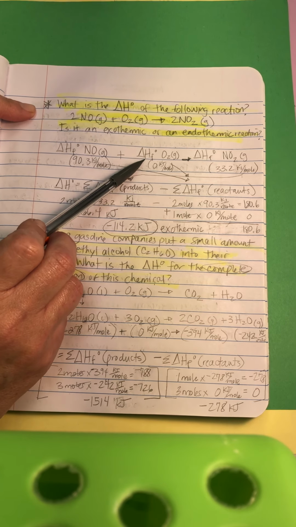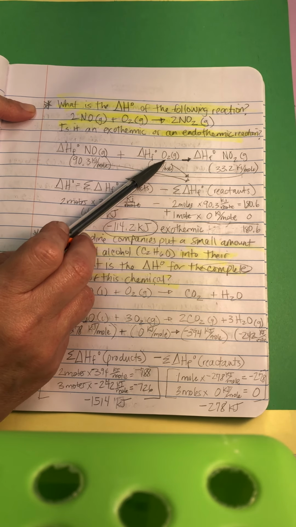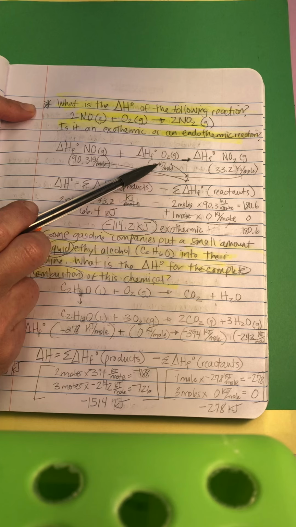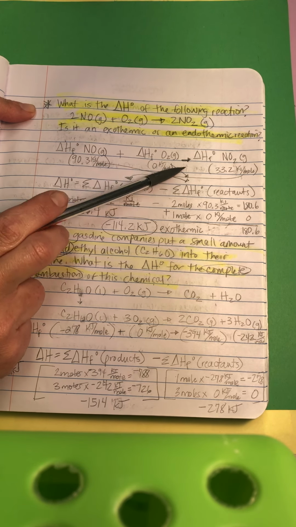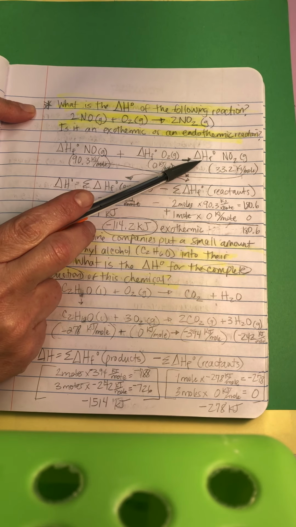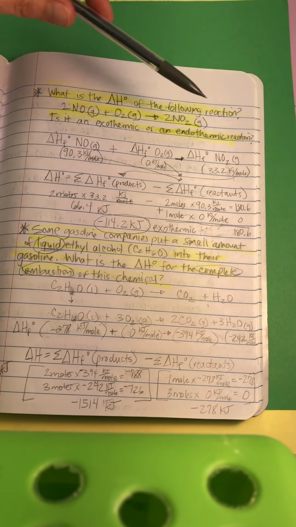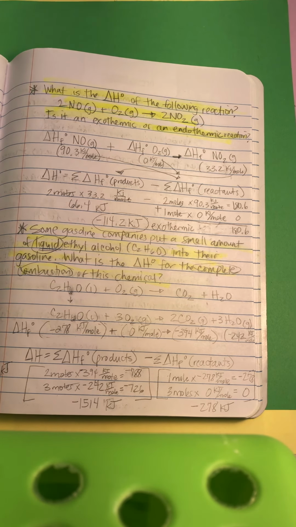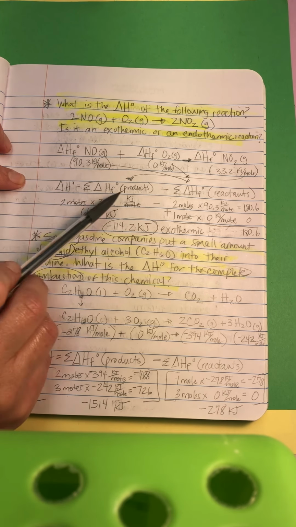And the standard enthalpy of formation for O2, since it's the homonuclear diatomic element, remember we said it's 0. And then we had the standard enthalpy of formation for the NO2 gas, and that on the chart was 33.2 kilojoules. So all you had to do was take those amounts and put them into Hess's law.